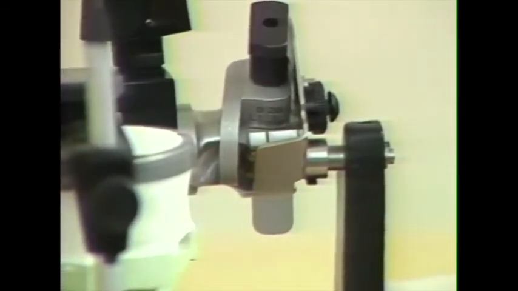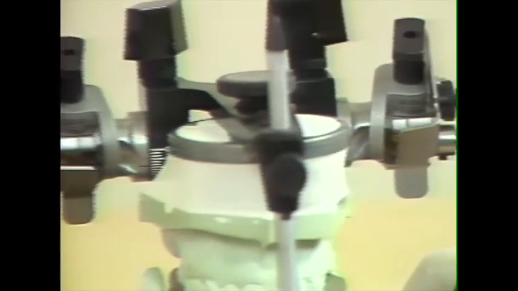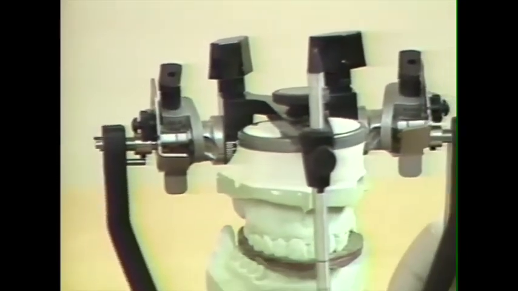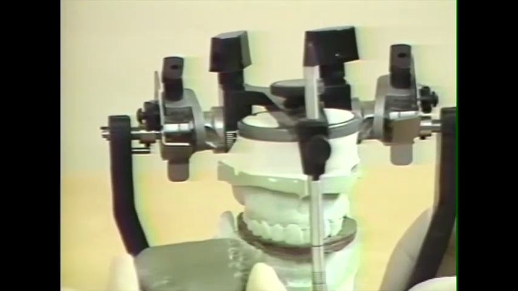To set the opposite side, we use the left lateral record and use the same procedure.